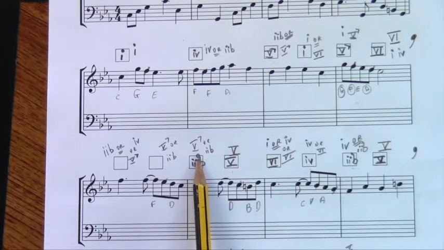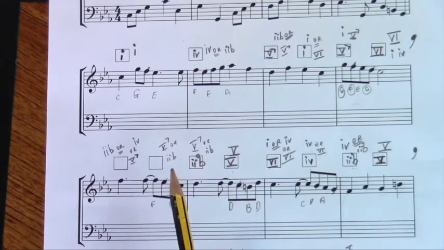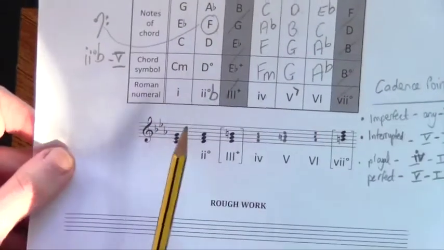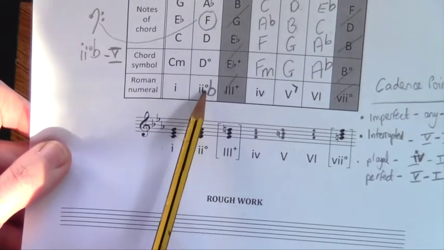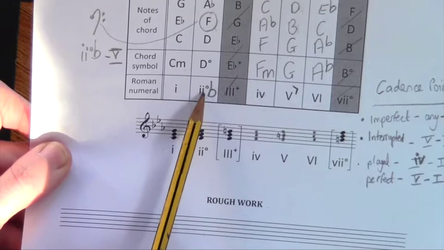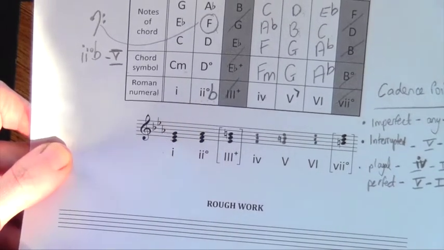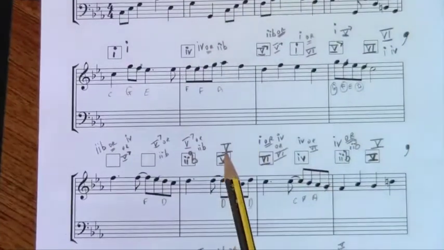Now, see that circle I'm doing for chord 2? You have to have that circle there, just like they have, okay? So it means diminished. Do you see that circle? You have to have that circle too. 2B. This is in a minor question.